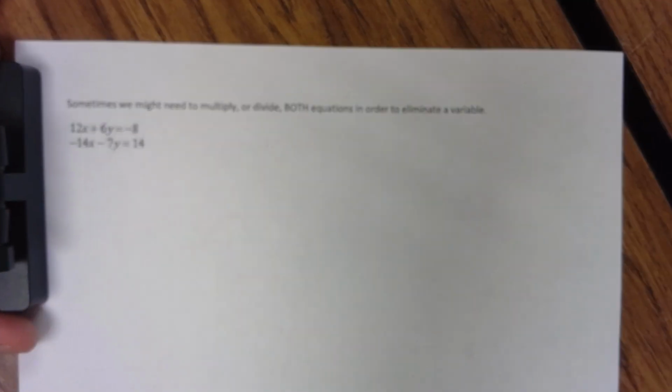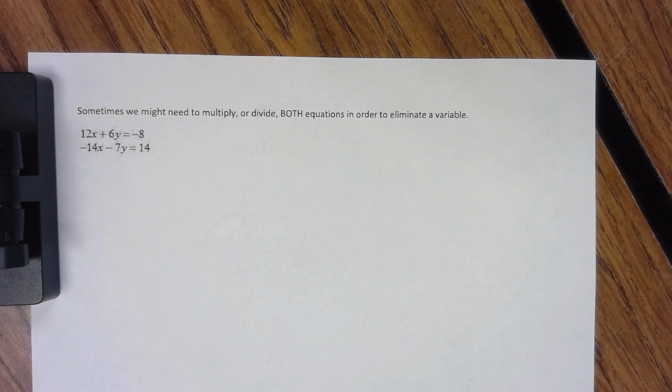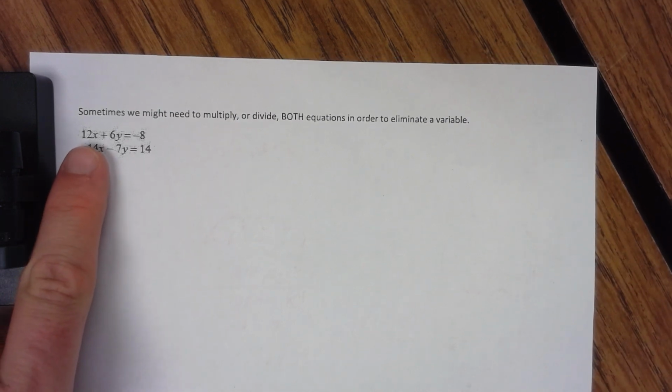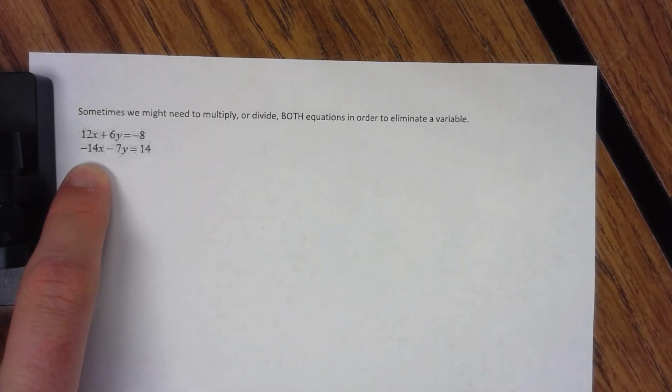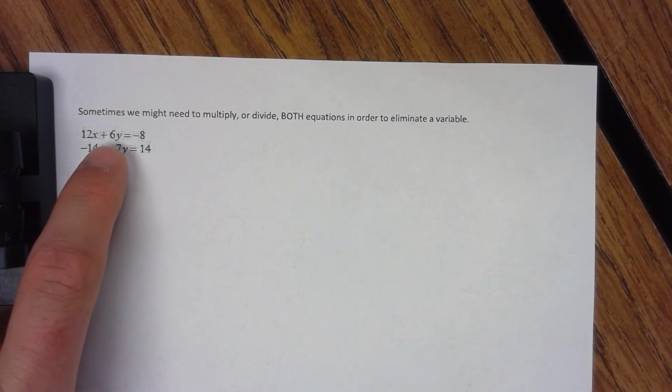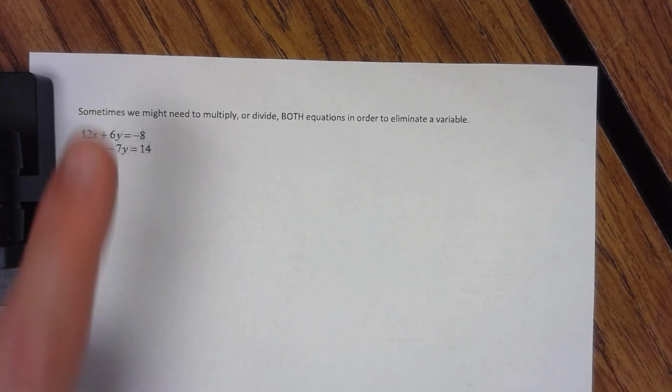Like I said, there might be times that we need to multiply just one equation like we saw in the last example, but there might be other times that we need to multiply both equations in order to eliminate one of the variables. Again, it doesn't matter. In this case, I can't multiply 12 by anything to get 14, or 14 by anything to get 12. Same thing with the y's. I can't multiply 6 by anything to get 7, or 7 by anything to get 6, at least not a whole number.